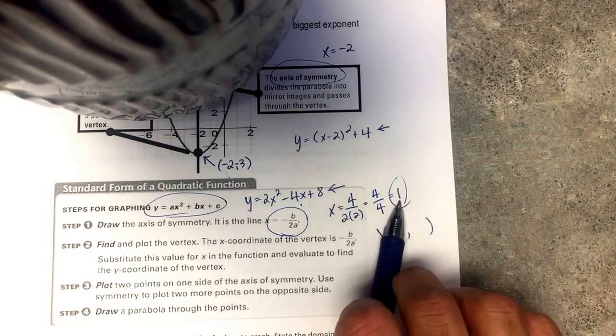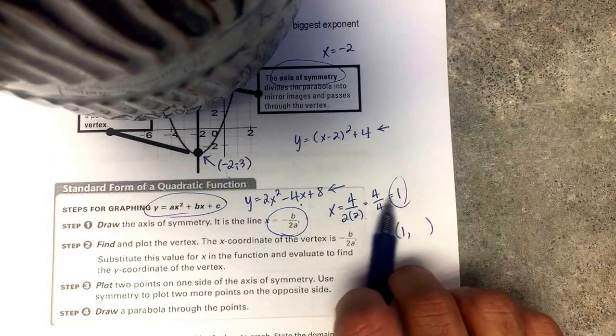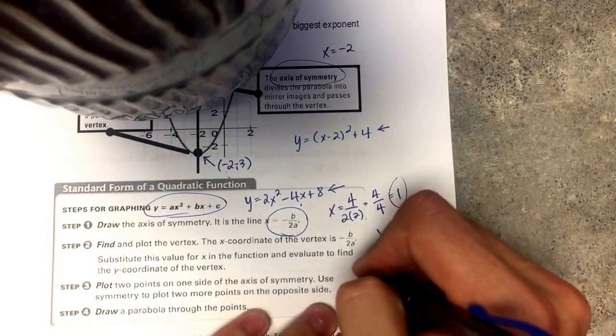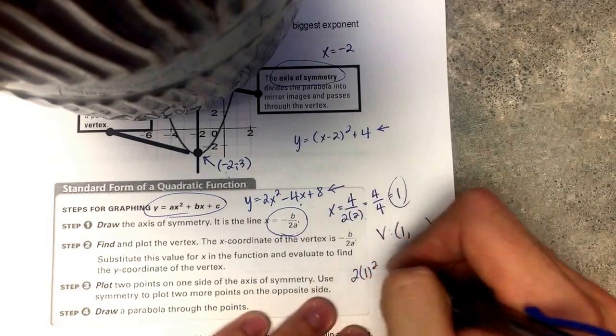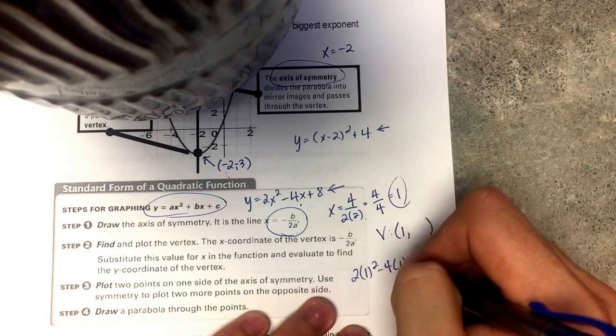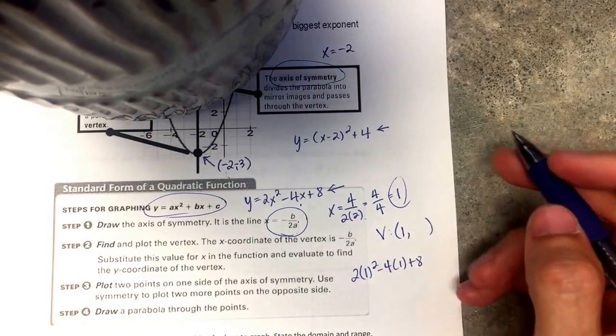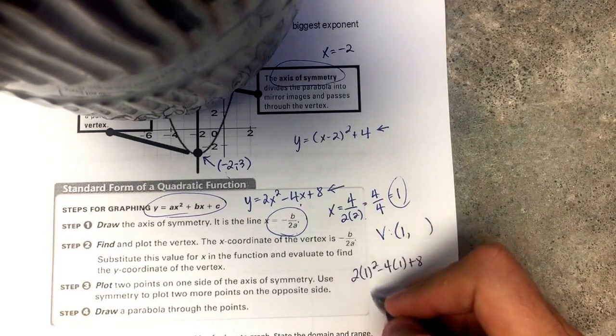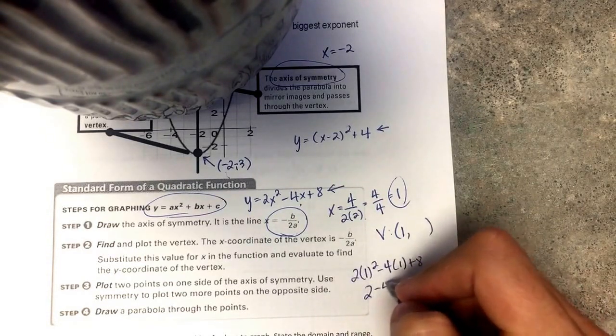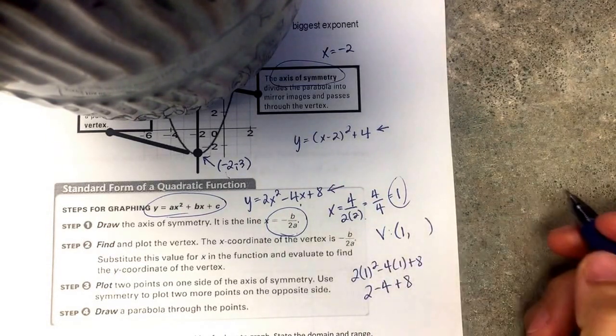So in this case, if 1 is the x-coordinate, I'm going to plug that in for x. So we do 2 times 1 squared minus 4 times 1 plus 8. And my job is to simplify. This first part is going to give me 2. Second part, -4 plus 8.